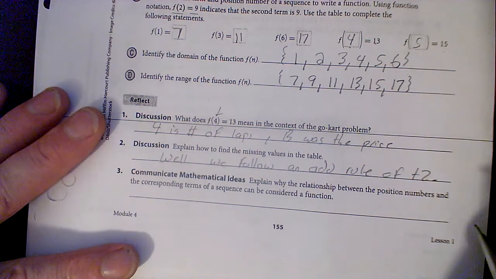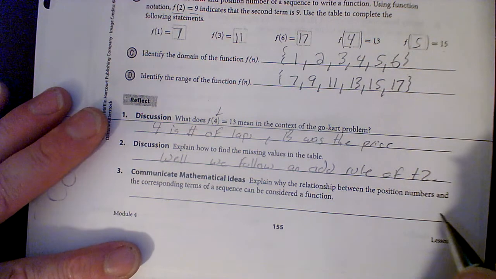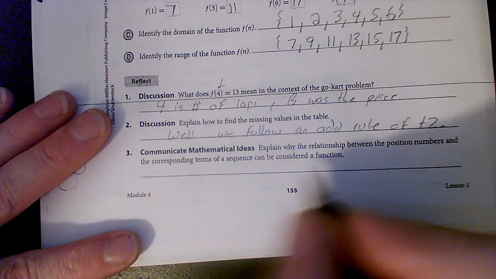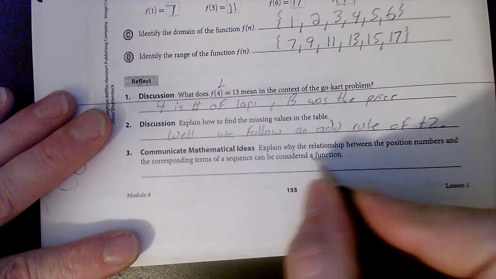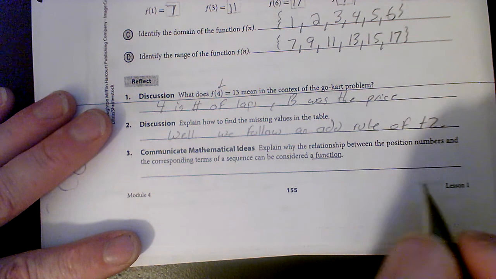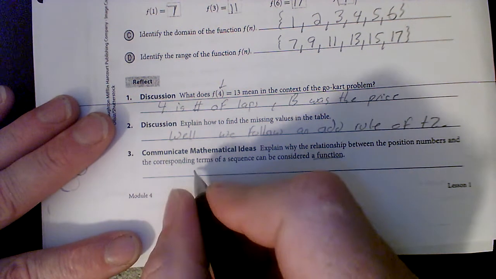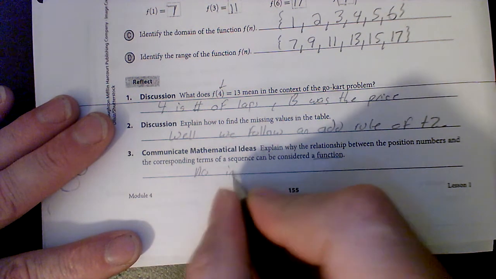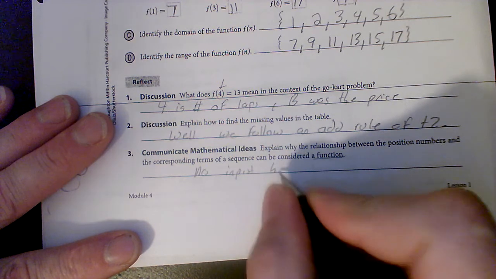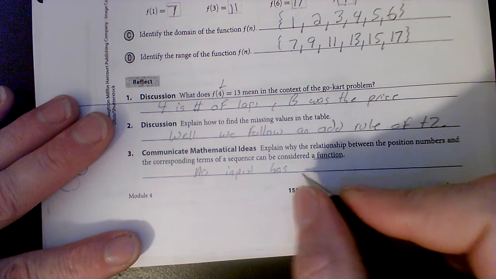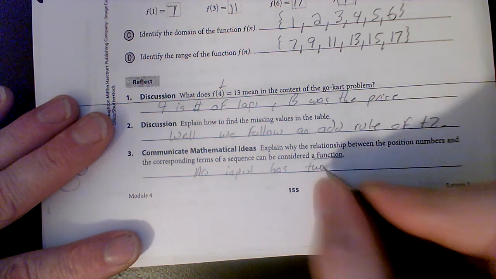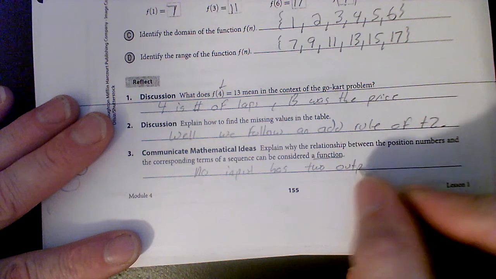Explain why the relationship between the position number and the corresponding term can be considered a function. All right. Well, it is a function for a number of reasons, right? No input has 2 outputs. That's what makes something a function, right? 1 will only give me 7. So let's keep going. Let's see if we can cover this whole page.